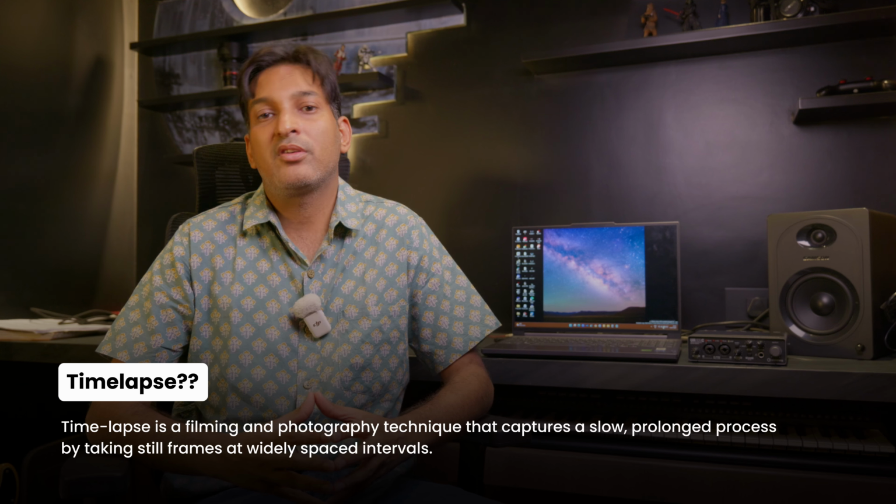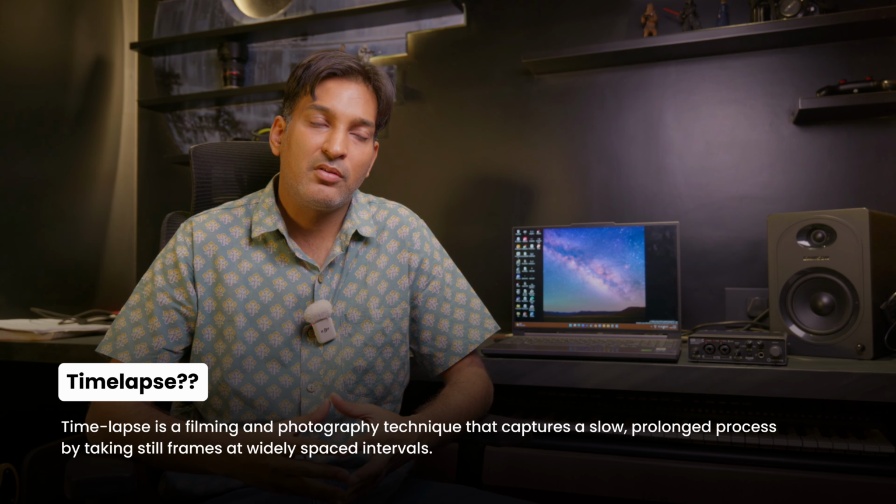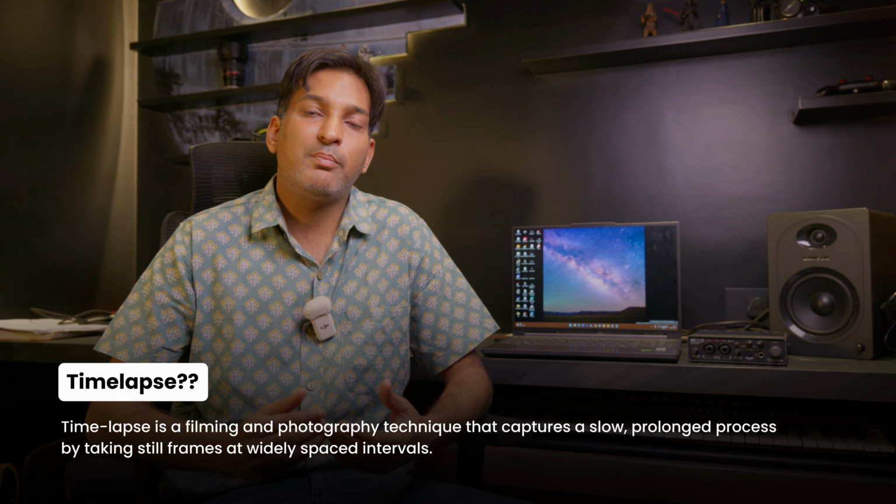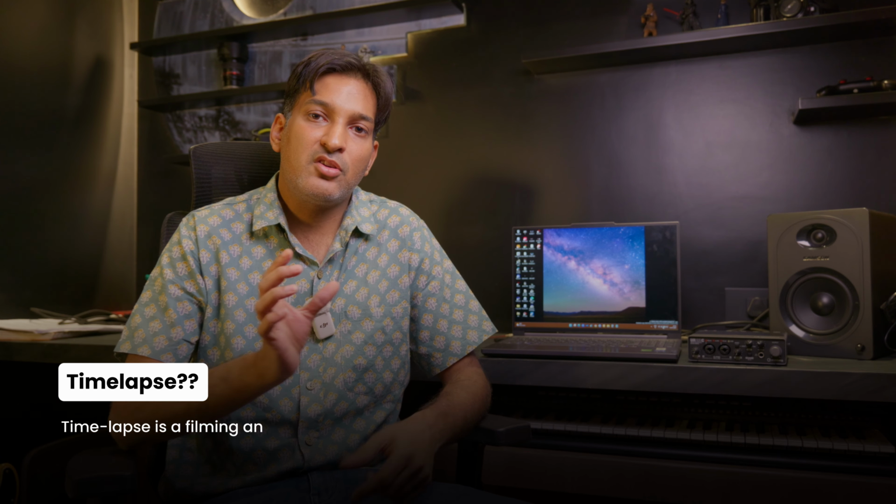If you liked what you just saw on the screen, here's the simplest method I've been using for many years now to create such epic time lapses. So before actually creating a time lapse, we must understand what exactly time lapse means. Well, as the word suggests, it's the passage of time. We are showing a very long passage of time in a very short span of time.